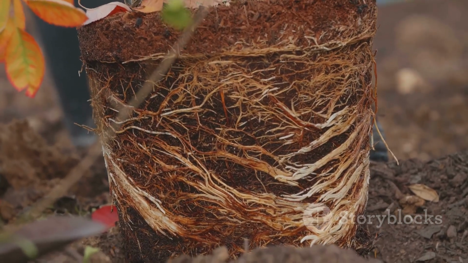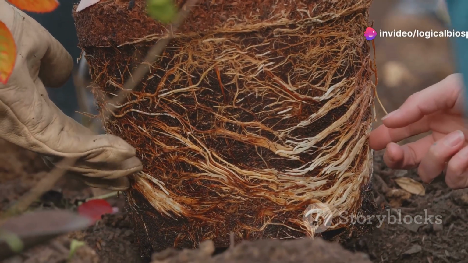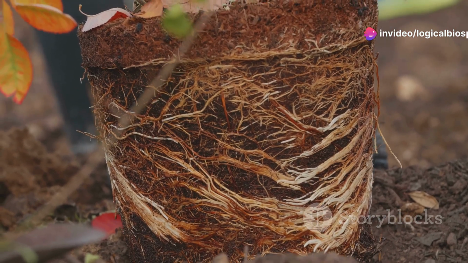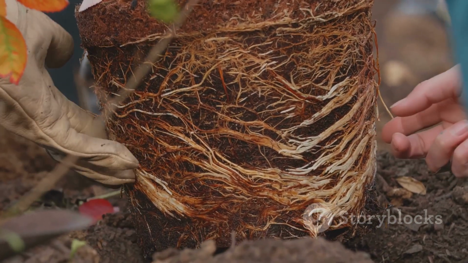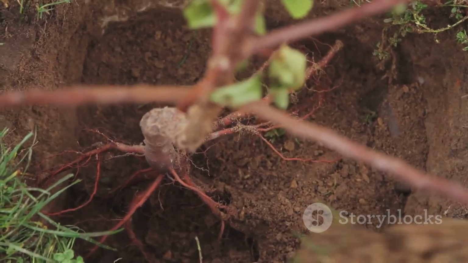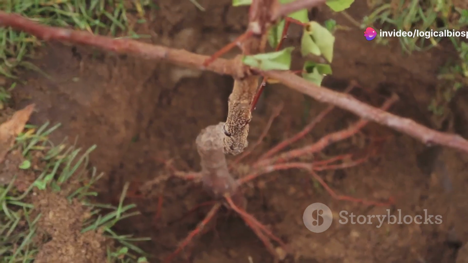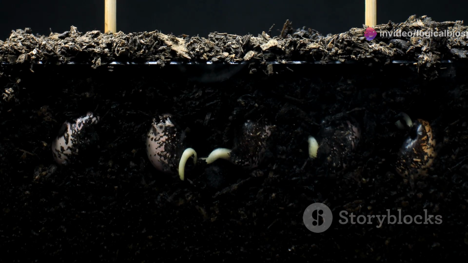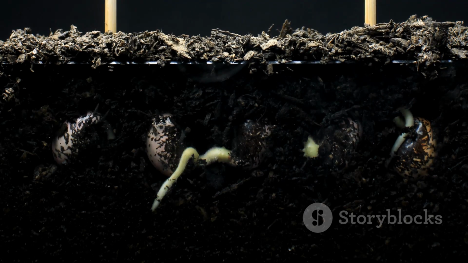B. Fibrous root system. In this system, the primary root is short-lived and replaced by a cluster of roots that arise from the base of the stem. These roots are thin and thread-like. Fibrous roots are common in monocotyledonous plants such as grasses, wheat, and maize. They provide a large surface area for absorption of water and minerals and prevent soil erosion.